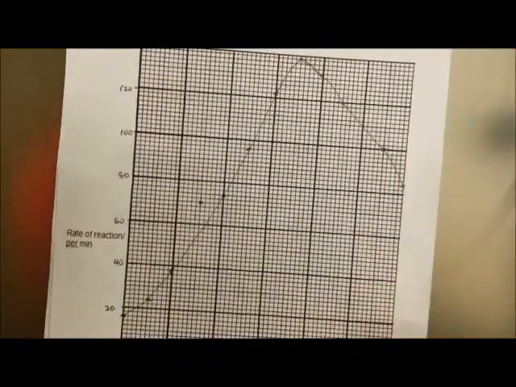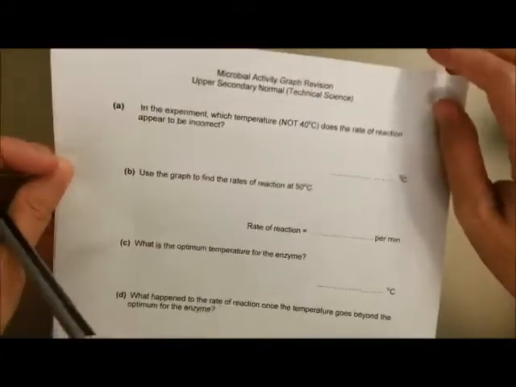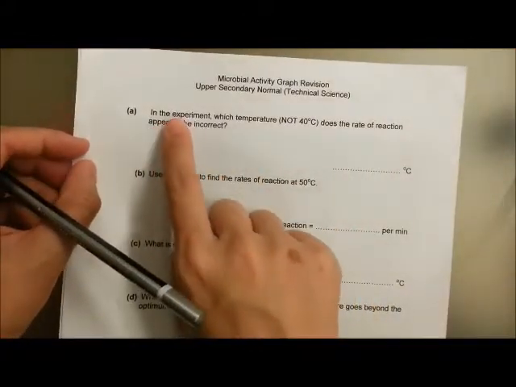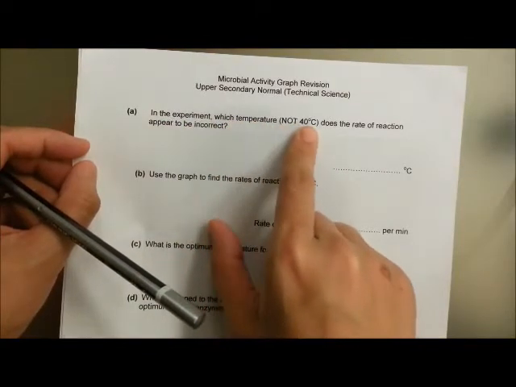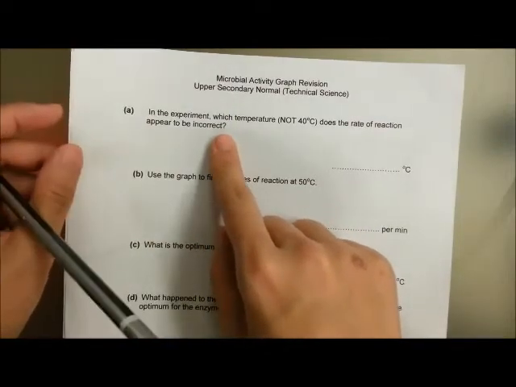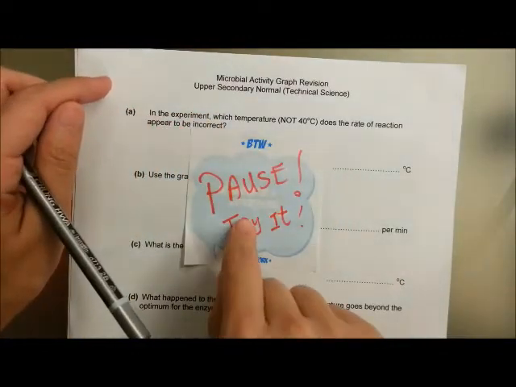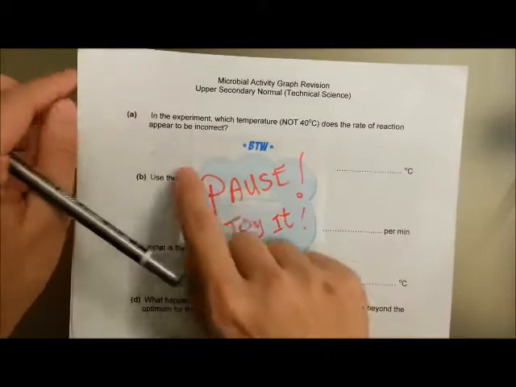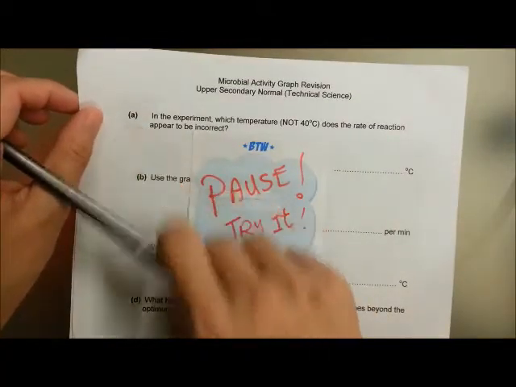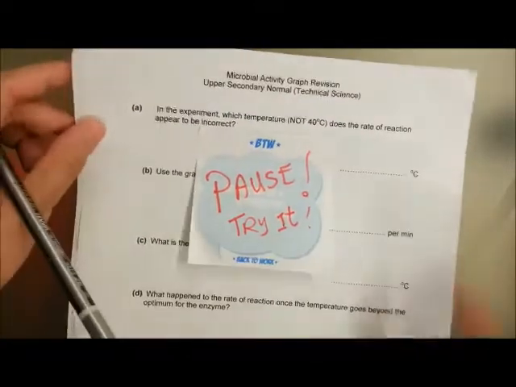Now, once you have completed that, I would like you to turn over to the questions. Let us do the questions step by step. In the experiment, at which temperature, not 40 degrees, does the rate of reaction appear to be incorrect? I would like you to pause at this point and look for the answer. Remember to indicate question A on your graph paper as required. Pause the video now and write down your answer.